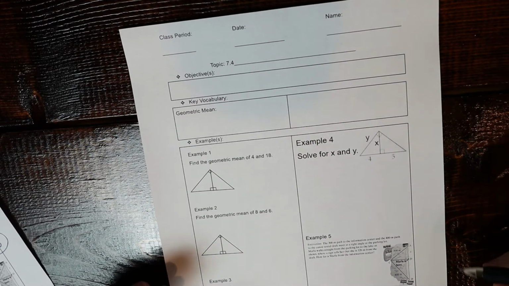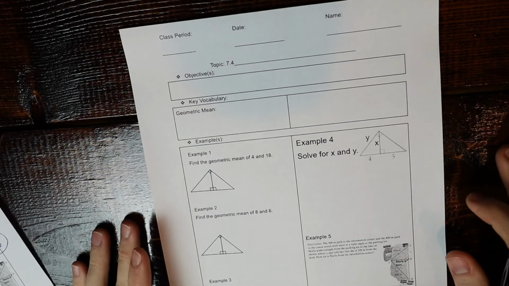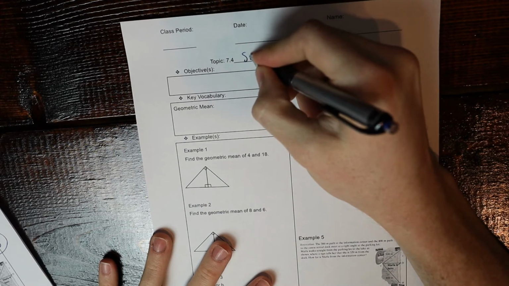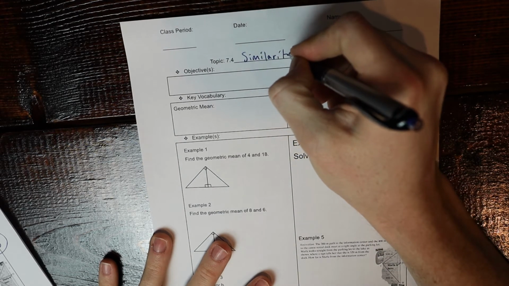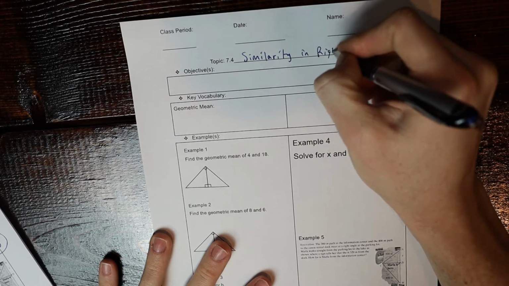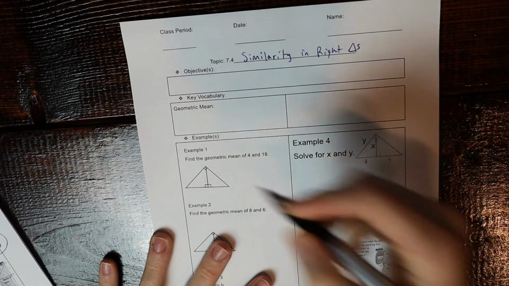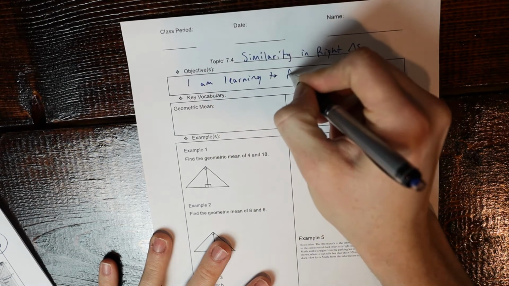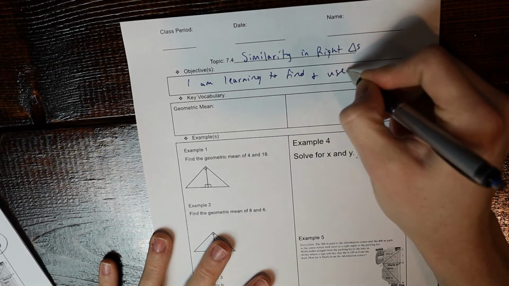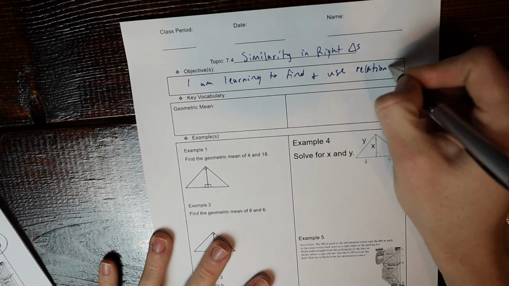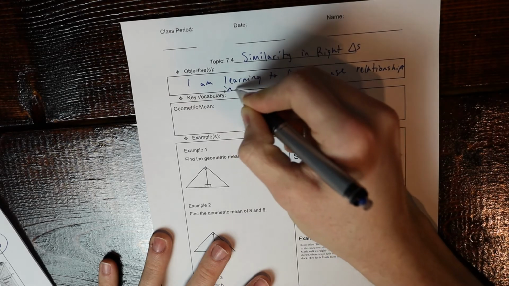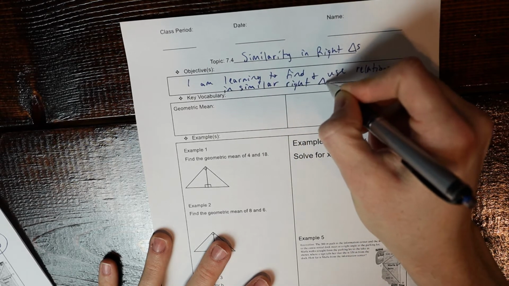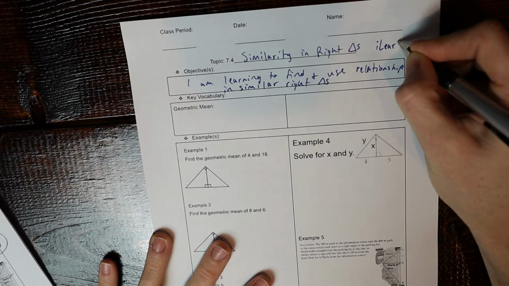This is kind of what our lessons are going to look like, and they'll each be approximately 5 to 10 minutes is the goal. So we're going to start with topic 7.4, which is similarity in right triangles. And the objective is: I am learning to find and use relationships in similar right triangles. And this will be iLearn11's notes.